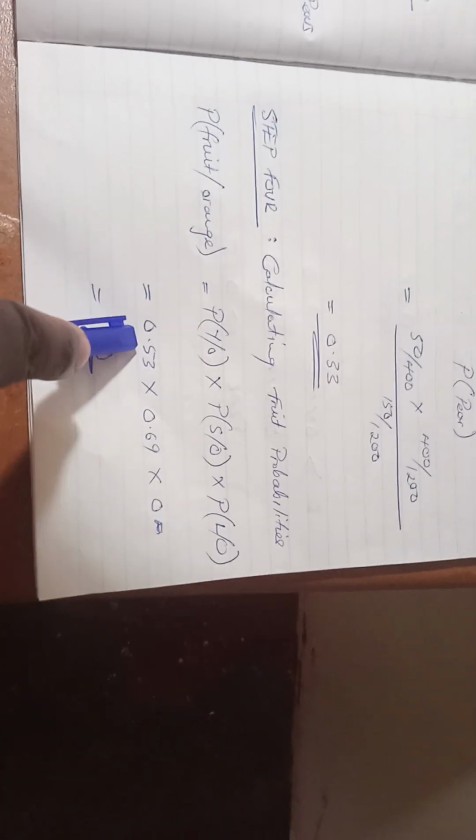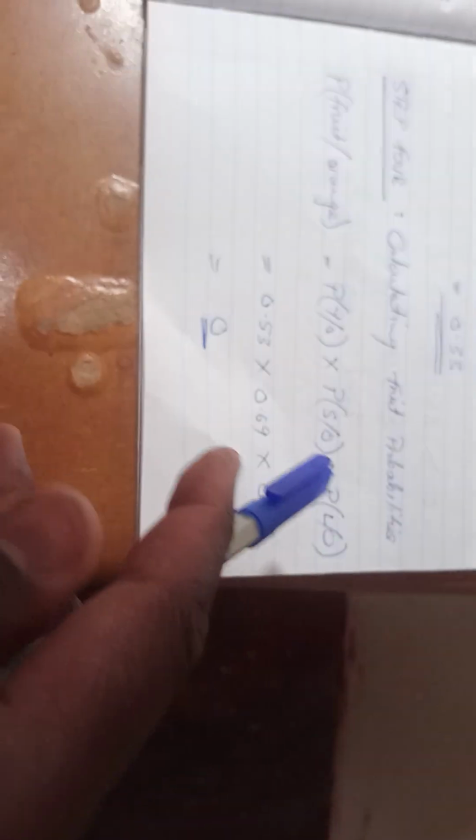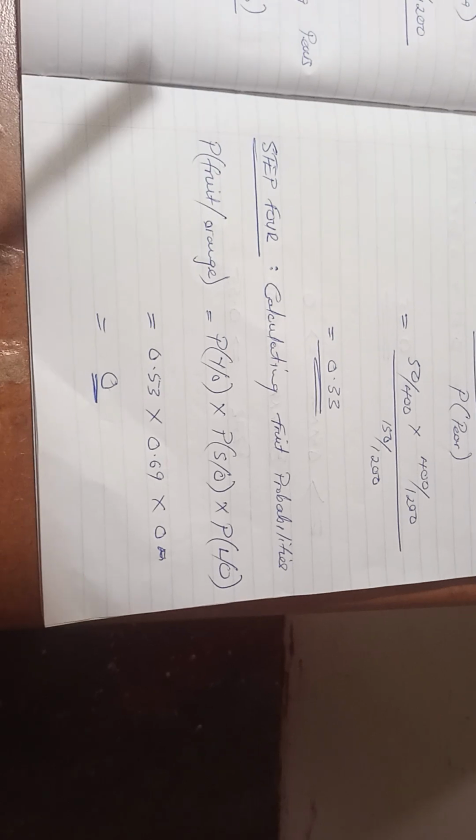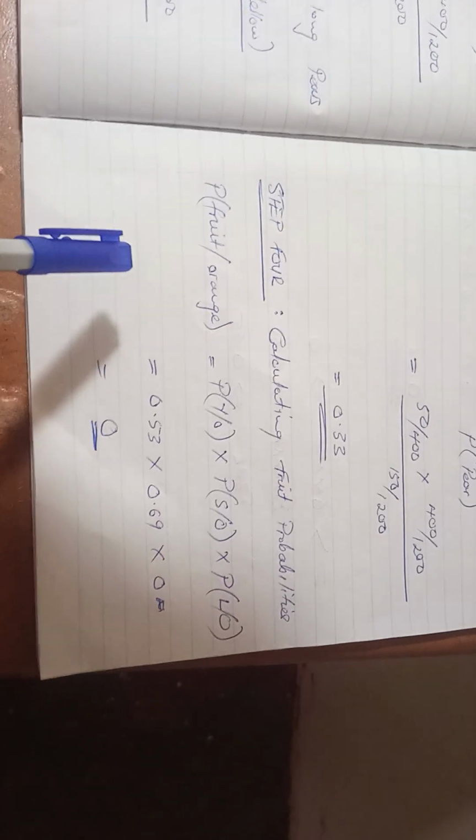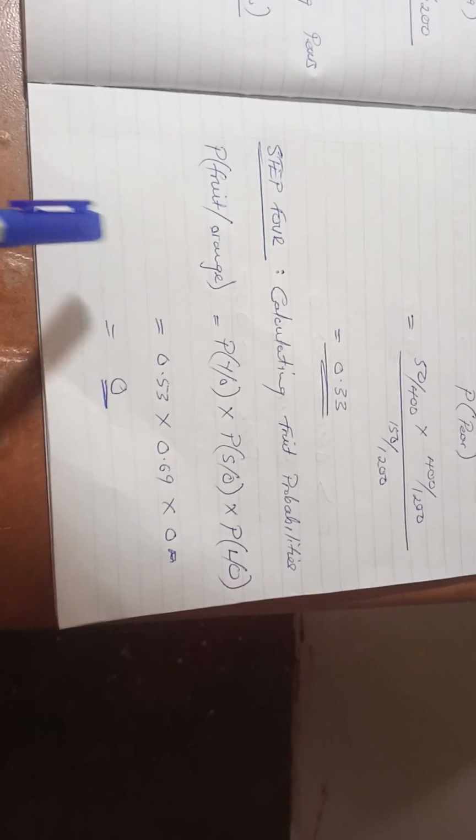After calculating the probability of each fruit being yellow, sweet or long, we calculate the probability that the fruit matches the aspects in the question. The question is asking for yellow, sweet, and long. So we have to multiply the probabilities.